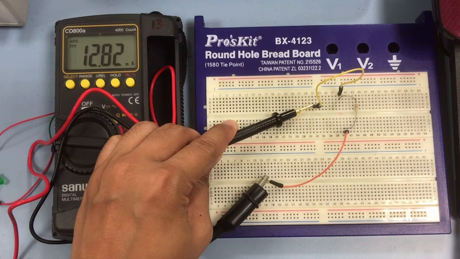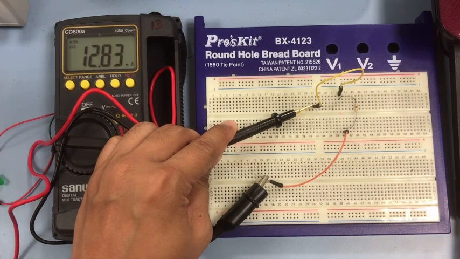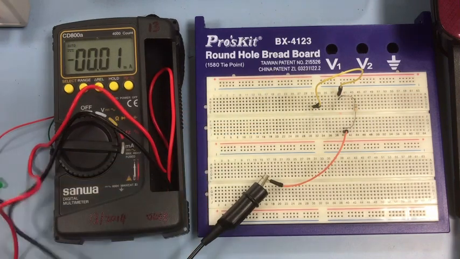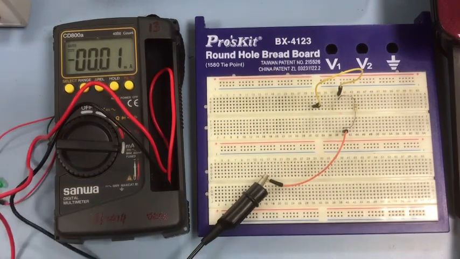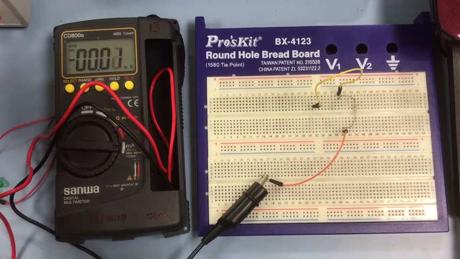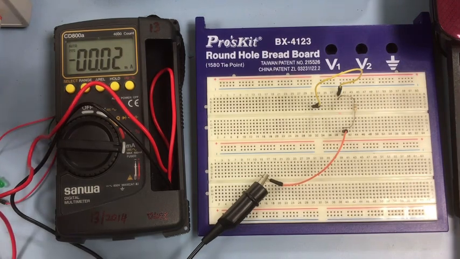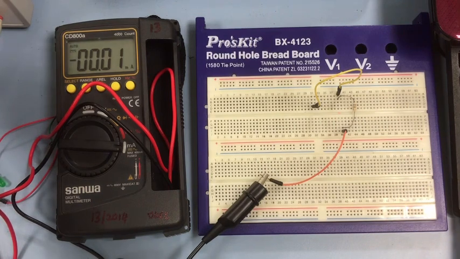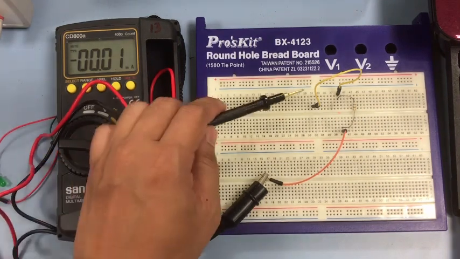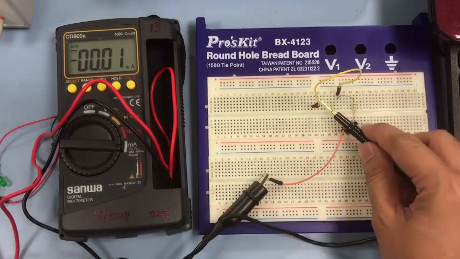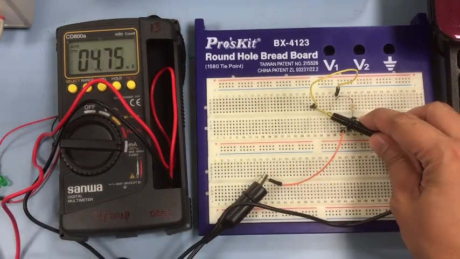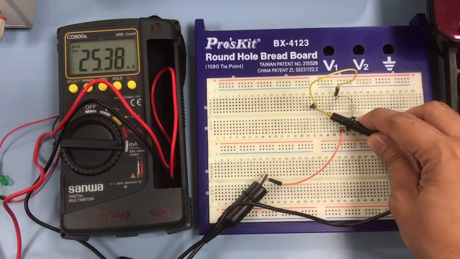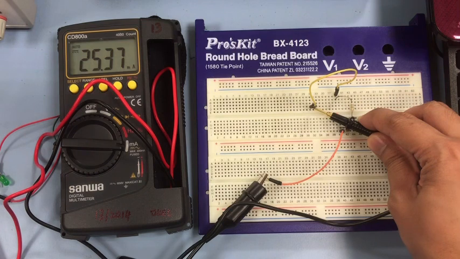For 2 volt, the reading is 12.83. Increase to 4, the reading is 25.38.